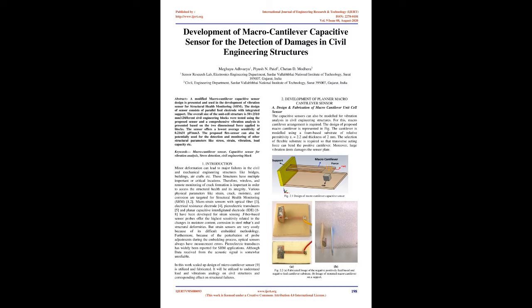Furthermore, because of the perturbation of probe adjustments during the embedding process, optical sensors always have measurement errors. Piezoelectric transducers have widely been reported for SHM applications, although data received from the acoustic signal is somewhat unreliable. In this work, a scaled-up design of the Micro-Cantilever Sensor is utilized and fabricated. It will be utilized to understand load and vibrations analogy on civil structures and the corresponding effect on structural failures.